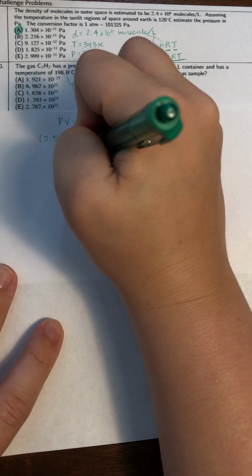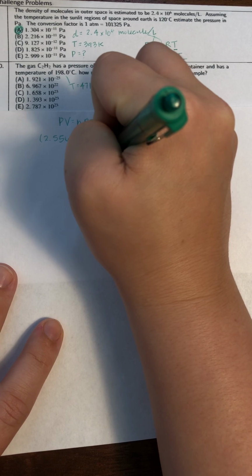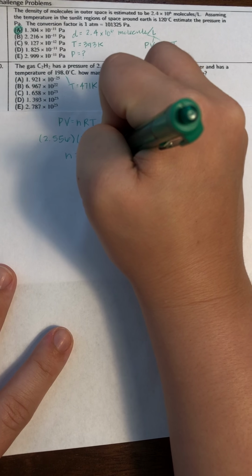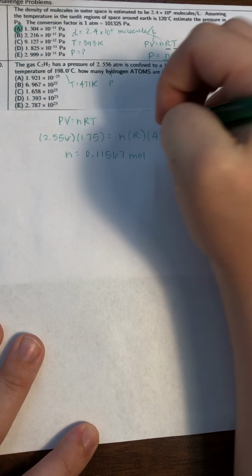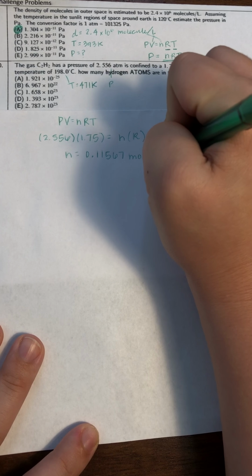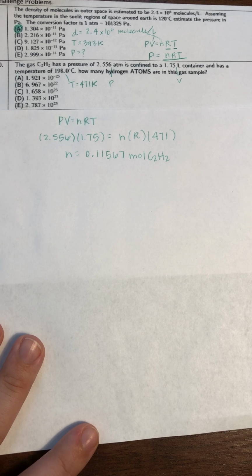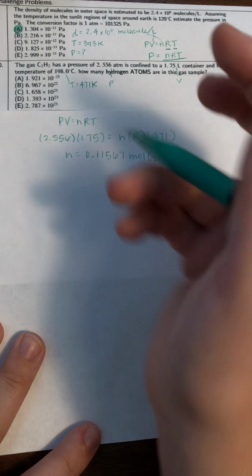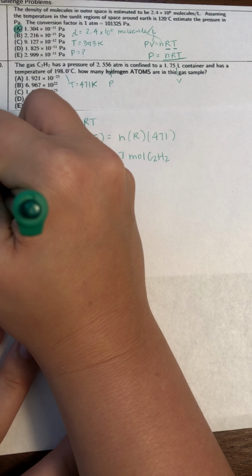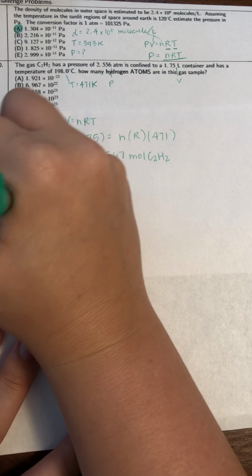And I got 0.11567, and that's moles of gas, and the gas is C2H2. So now, can you go from moles of gas to hydrogen atoms? Hopefully so. So let's start off with this.